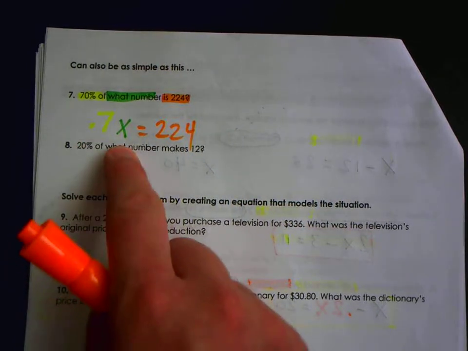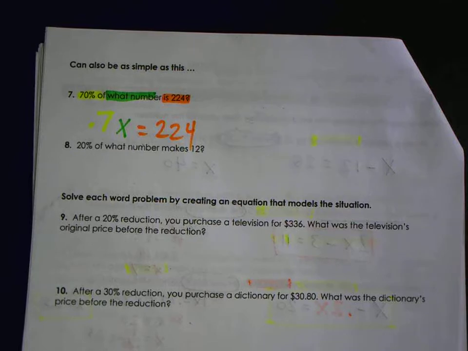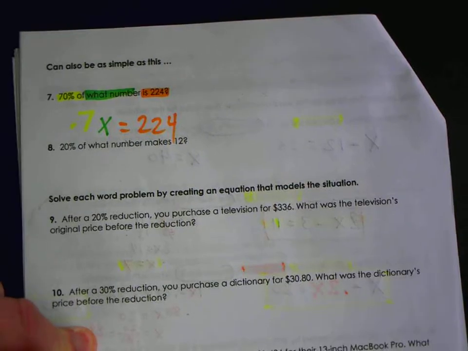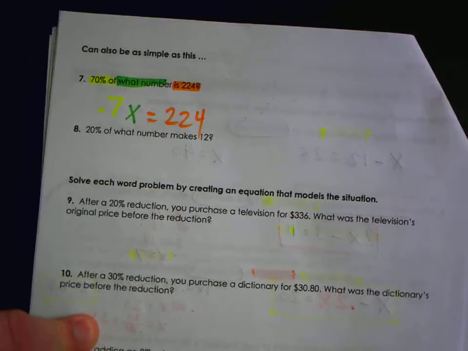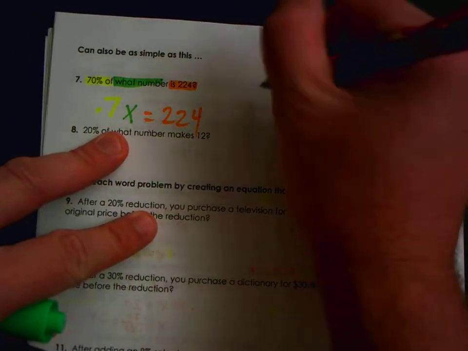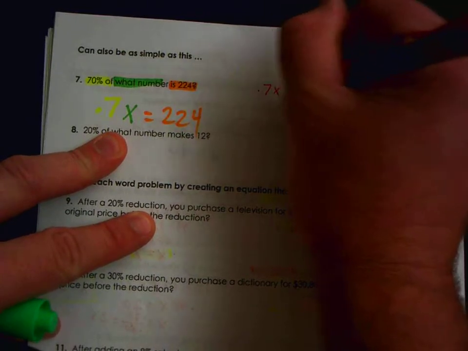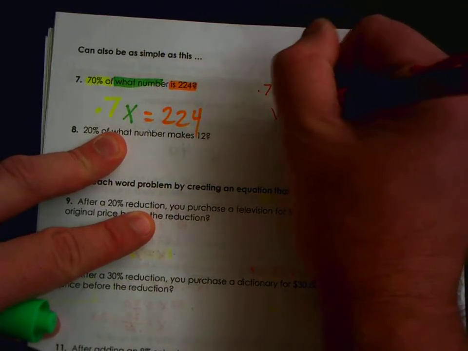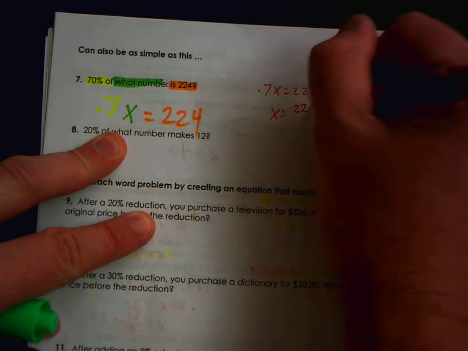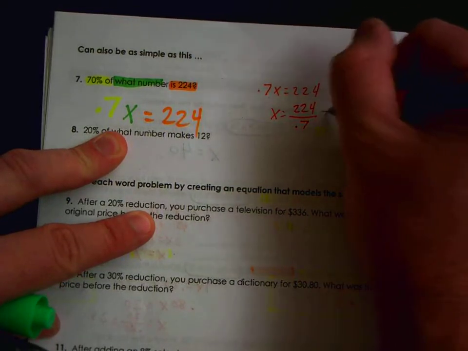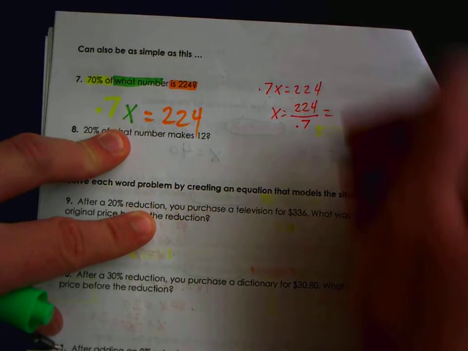So 70% of what number is 224? Well, it's solved. They didn't say to solve, but I'm guessing they want us to. 0.7x equals 224. Divide 224 by 0.7, and I get 320.